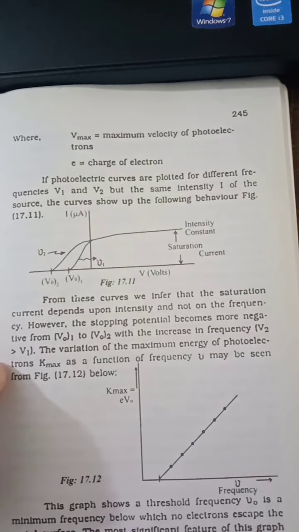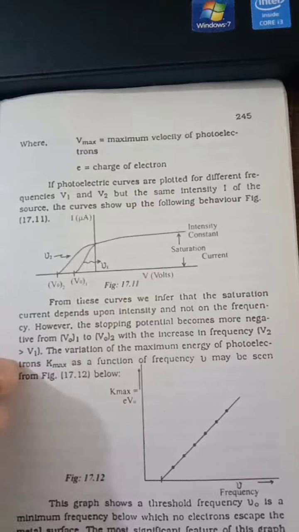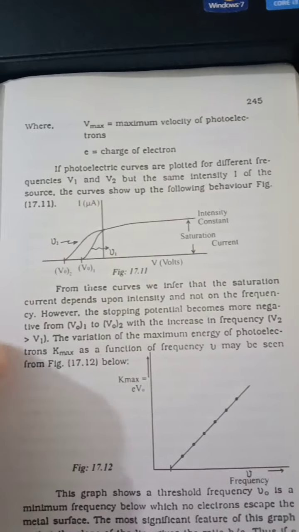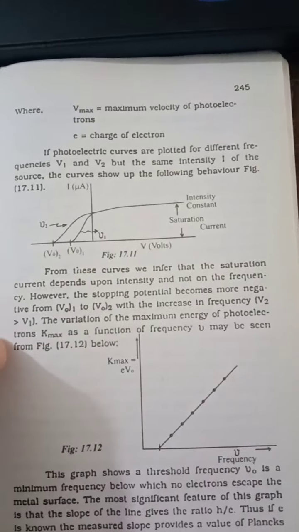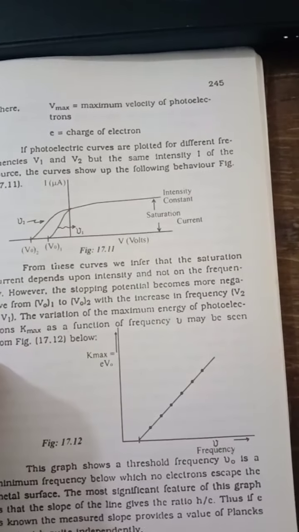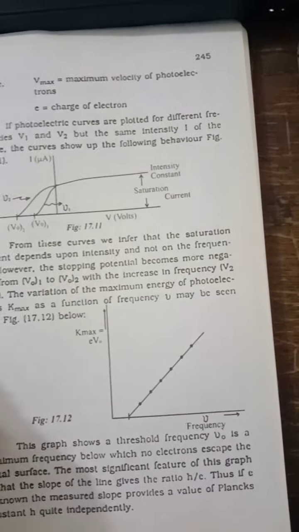However, the stopping potential becomes more negative, from V01 to V02, with an increase in the frequency, v2 greater than v1. The variation of the maximum energy of the photoelectrons, K maximum, as a function of frequency may be seen from figure 17.12.